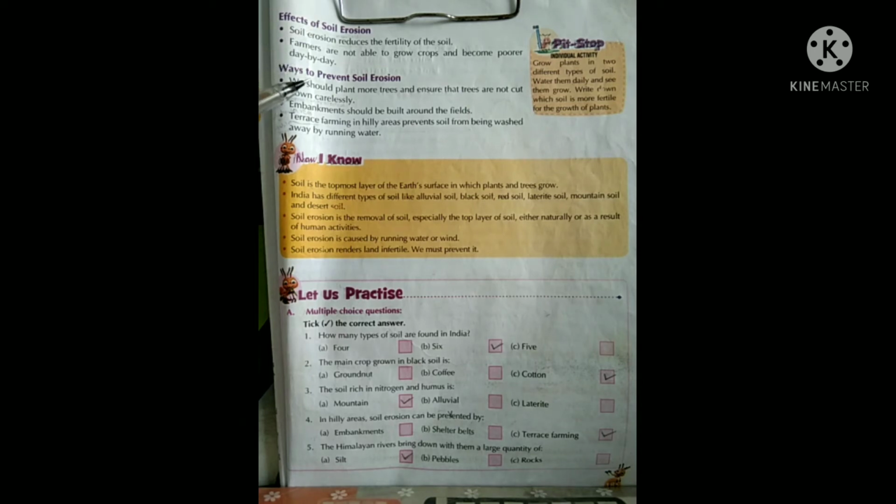Next, ways to prevent soil erosion. Ways to prevent means how to protect against soil erosion. The first point is that we should plant more trees and ensure that trees are not cut down carelessly. We should grow more plants surrounding our ground, garden and environment.